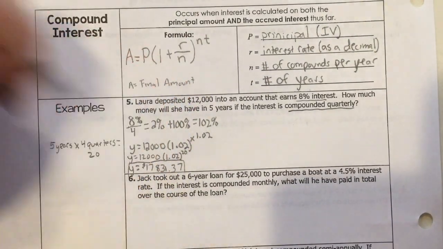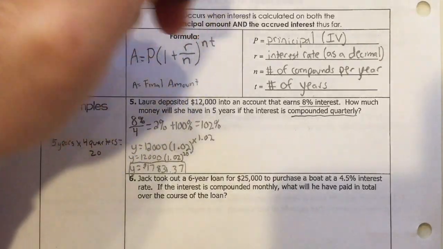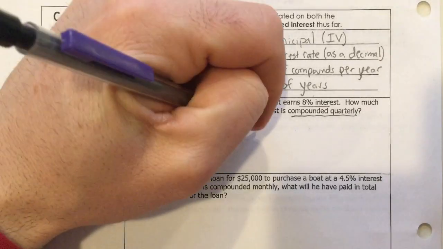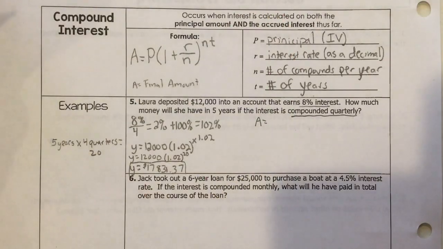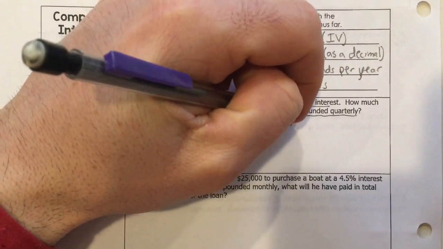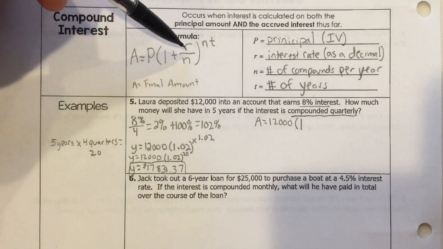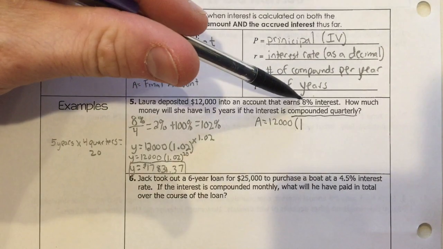So that's our answer. Now, if we're using the formula we just talked about, A would be our final amount, so I leave that as A. Our principal amount is 12,000. We have 1 that stays as 1. Our interest rate is a decimal. Our interest rate is 8%.